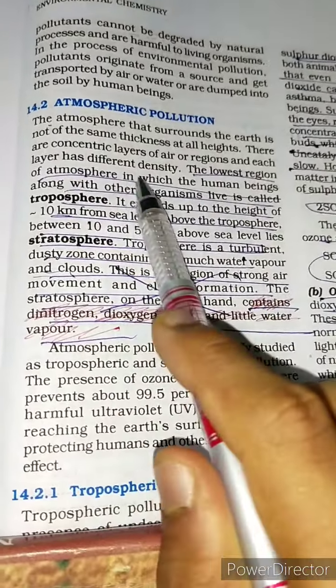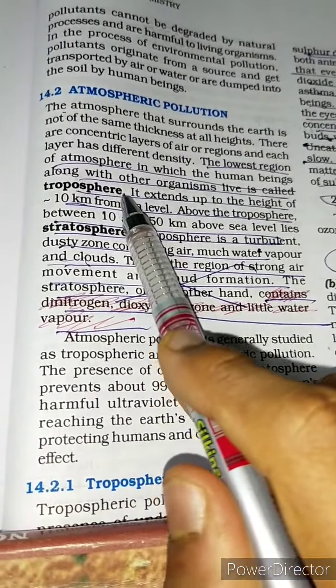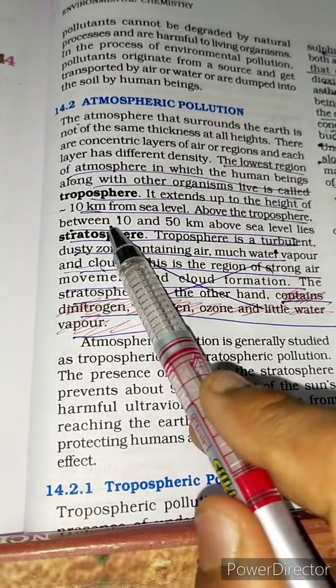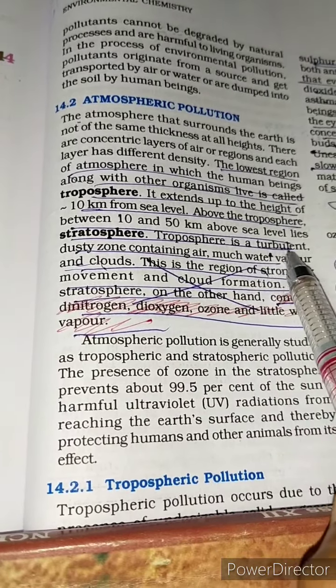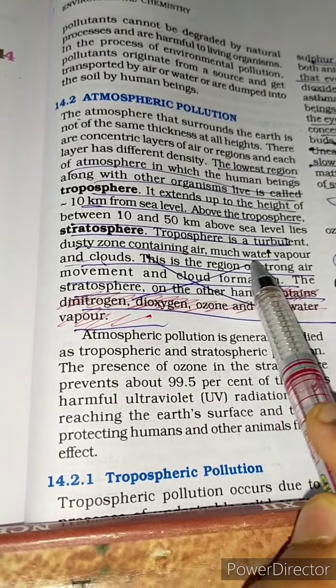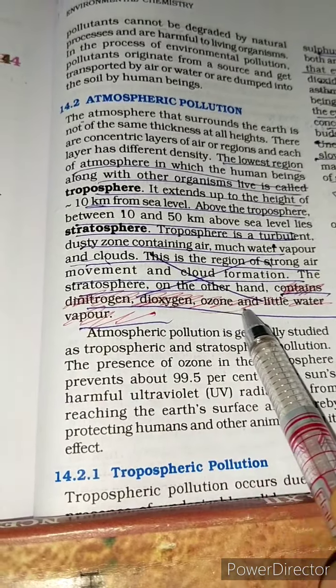The lowest region of the atmosphere in which human beings along with other organisms live is called the troposphere. It is the lowest layer. It extends up to the height of 10 km from sea level. Above the troposphere, between 10 to 50 km above the sea level, lies the stratosphere. Troposphere is a turbulent, dusty zone containing air, much water vapor and clouds, and it contains dinitrogen, dioxygen, ozone and little water vapor.